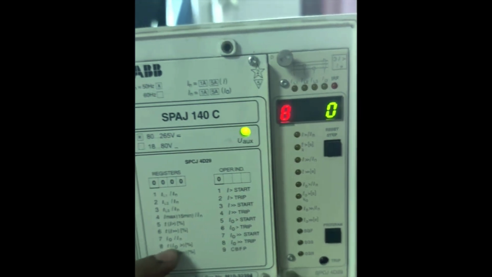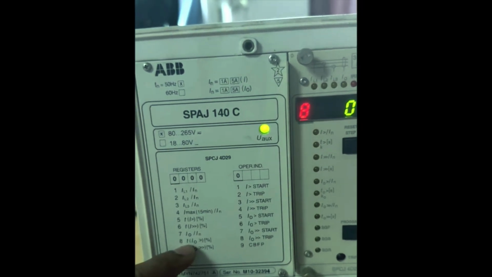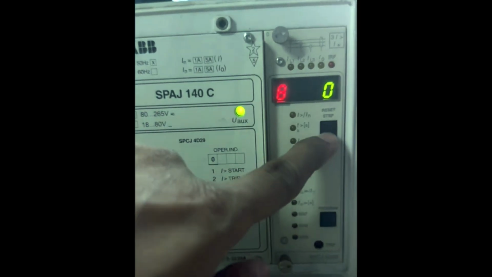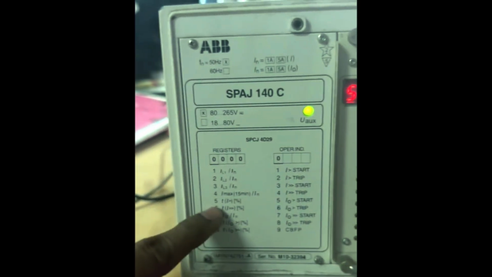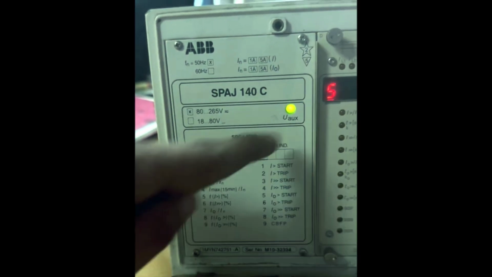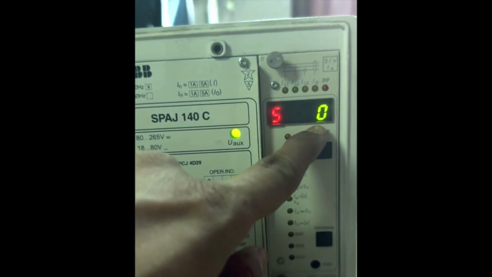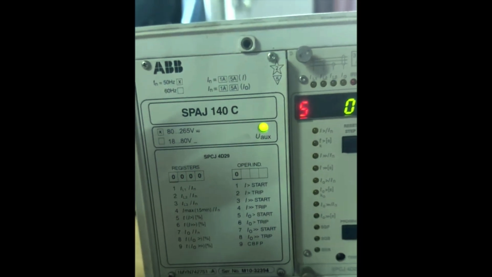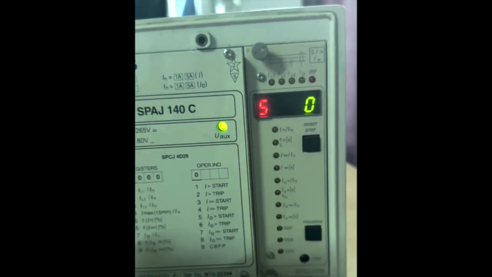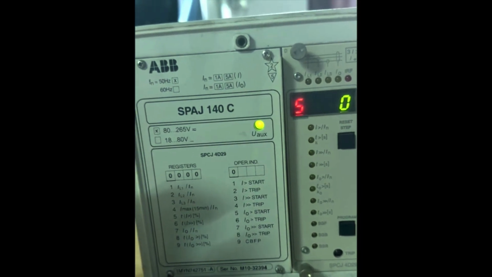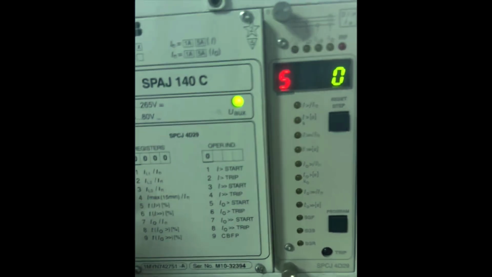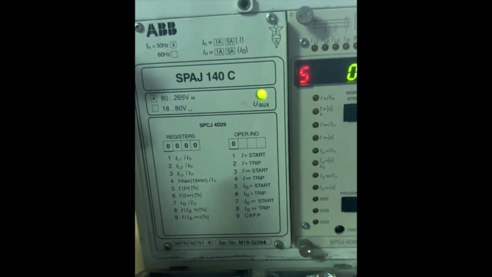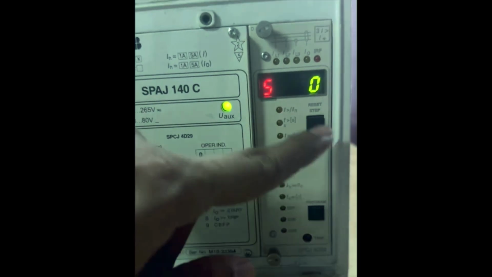Now, if you want to check for overcurrent, which number is for overcurrent? Look here, it's number 5. If you see 100 here, that means this relay has completely operated in an overcurrent. But if it shows something else, say 60% or 70%, that means this relay has not operated in an overcurrent. So this is simply the full data, as we can say.